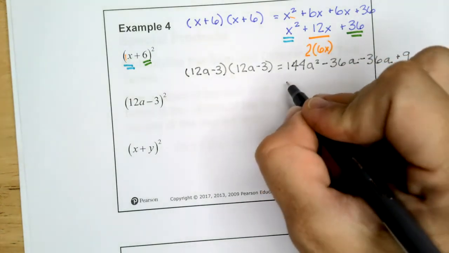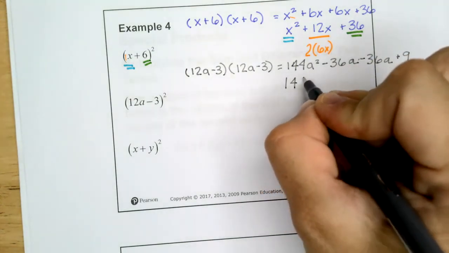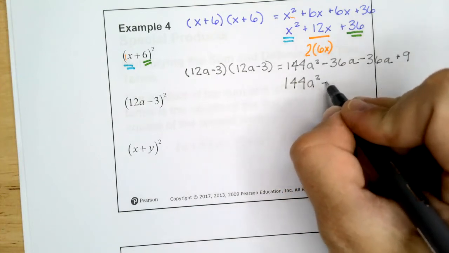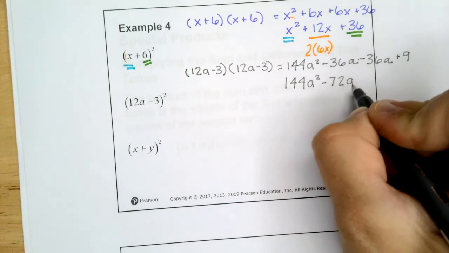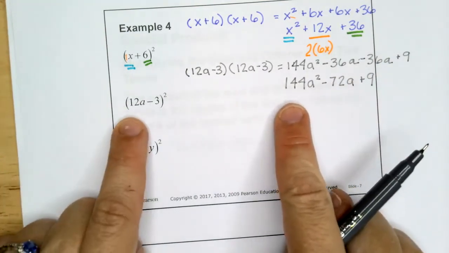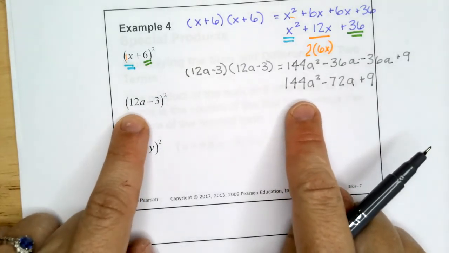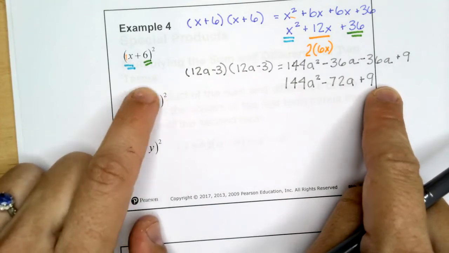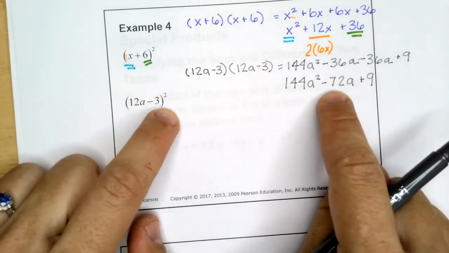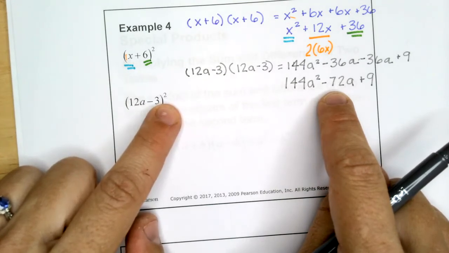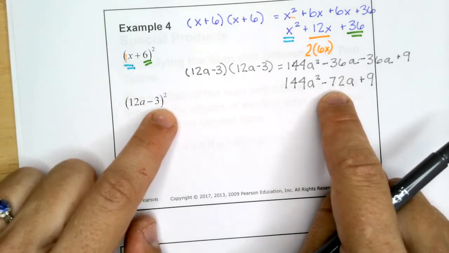So if I simplify that, we have 144a squared minus 72a plus 9. So you see how 144a squared is 12a squared. 9 is negative 3 squared. And then negative 72a is 12a times 3 times 2.